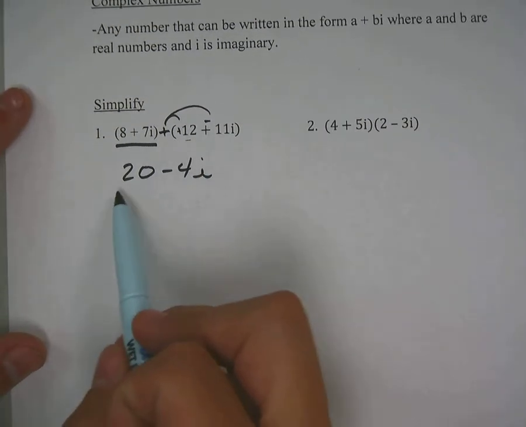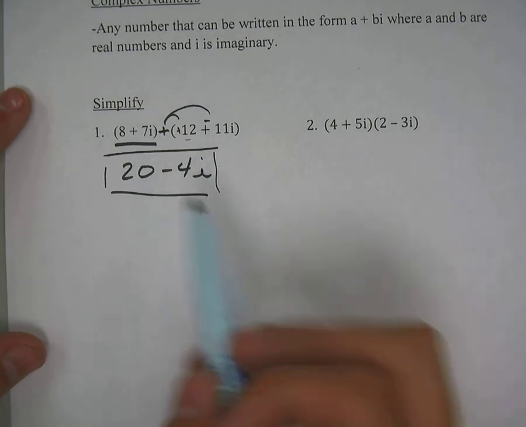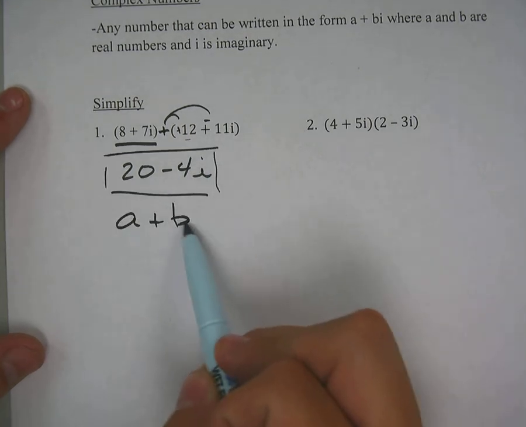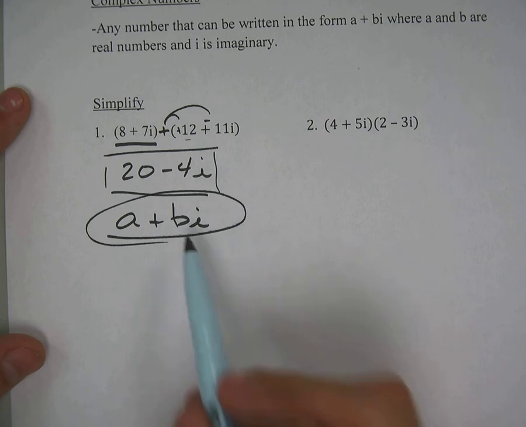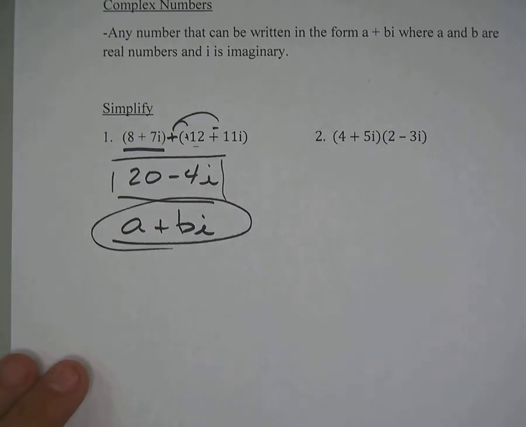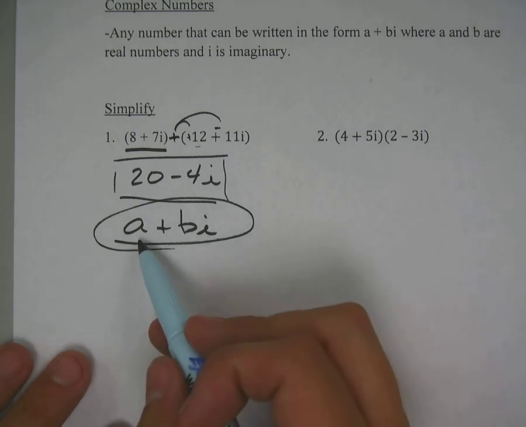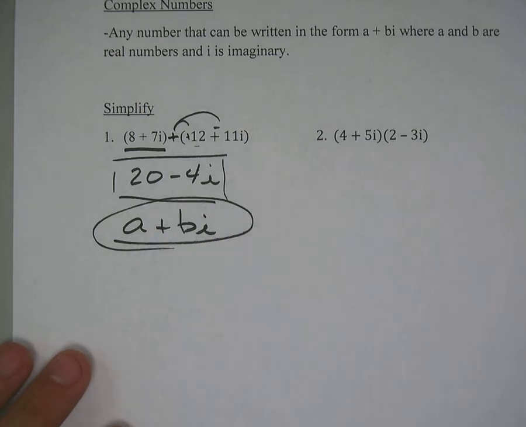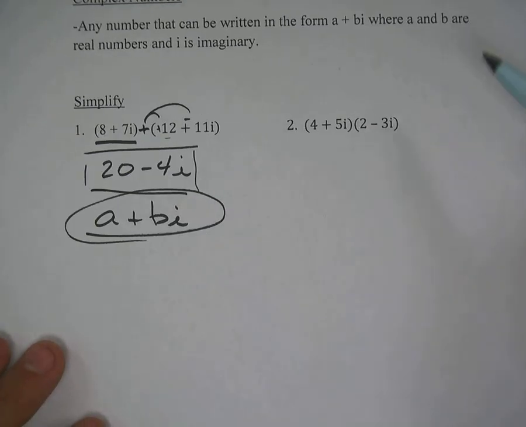And the way this is written, this is what we call a plus bi form. And that's something that you need to get used to, and you'll talk more about it the more you deal with complex numbers. You write the real number part first, the imaginary part second. Okay, so let's do this one.